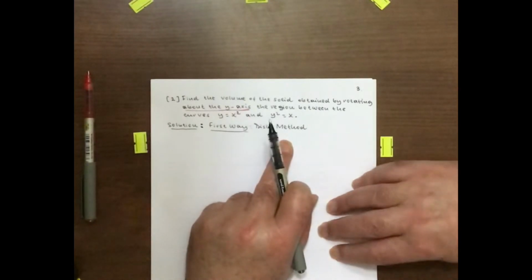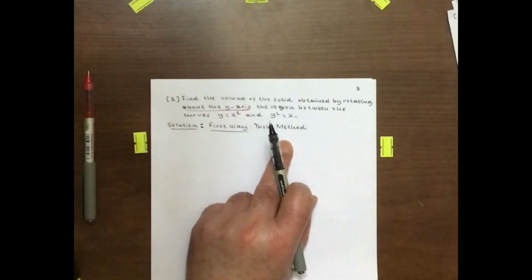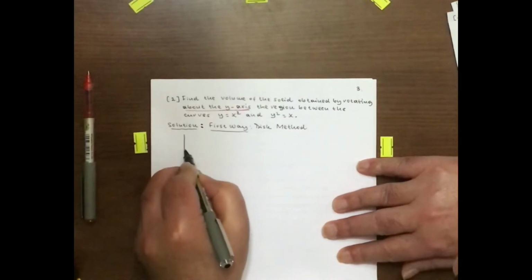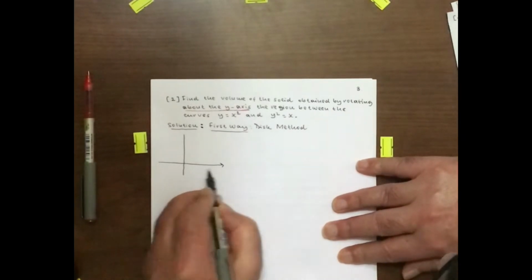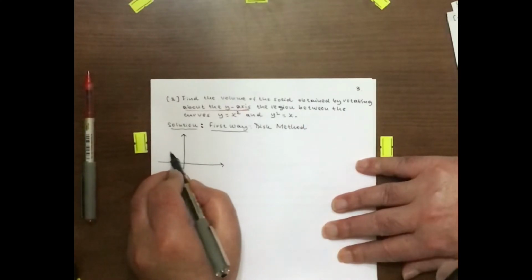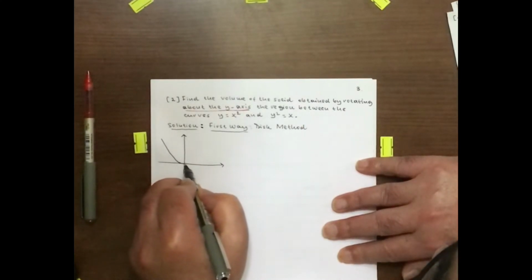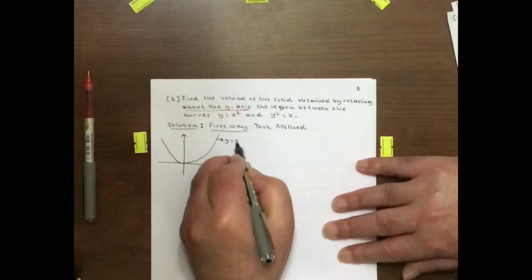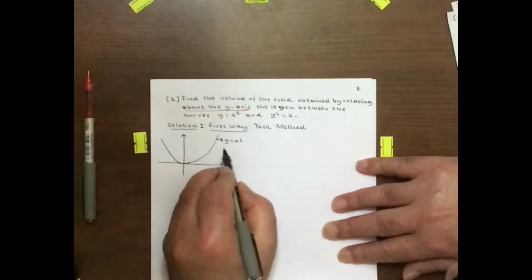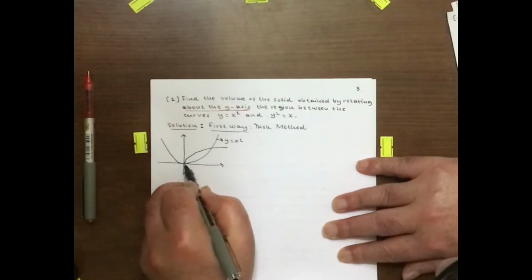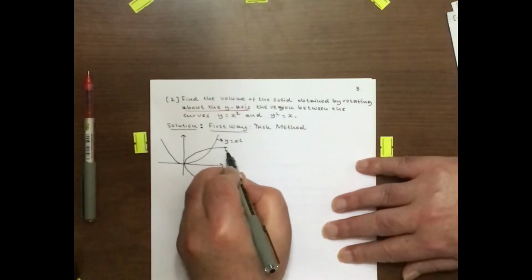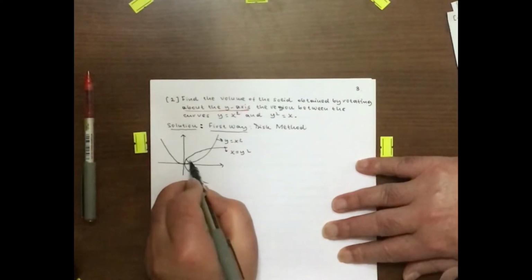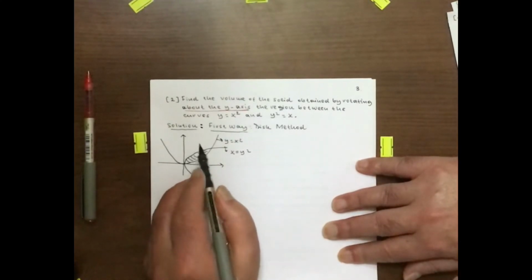First way, disk method. Okay, let's use firstly the disk method. This is our curve, y equals x square. This is our other curve, x equals y square. Okay, this is our region.